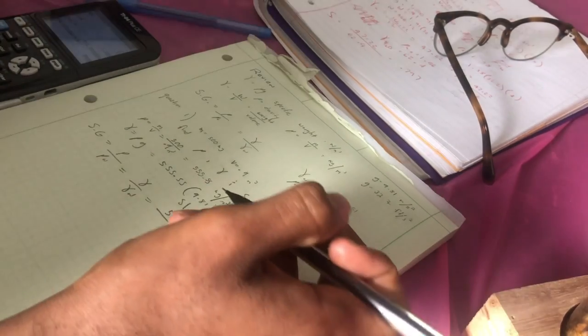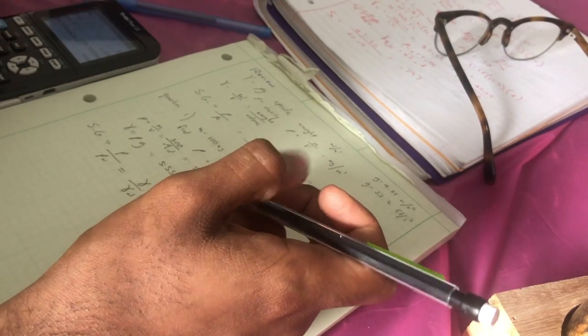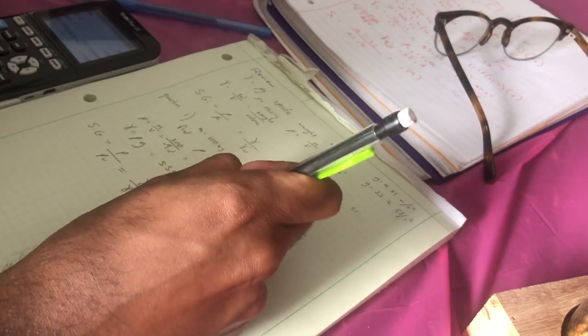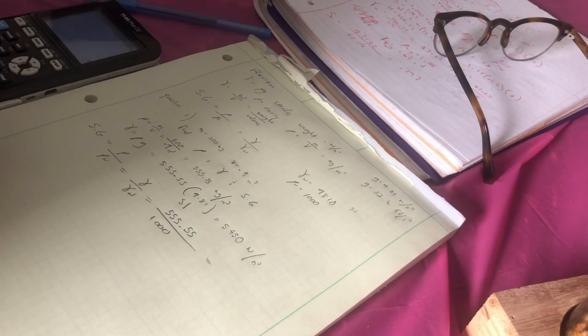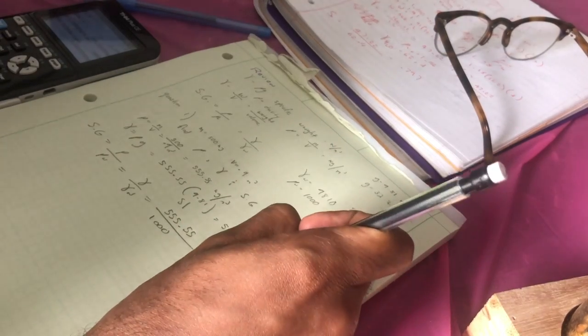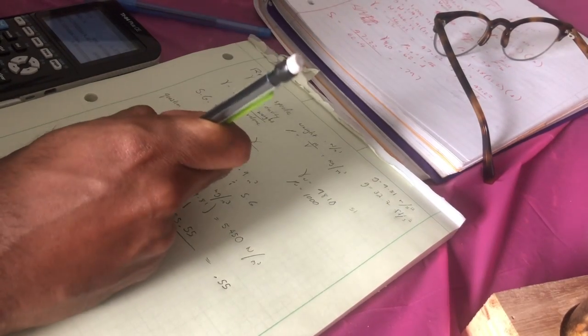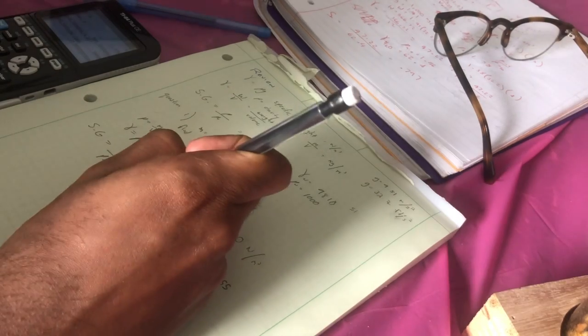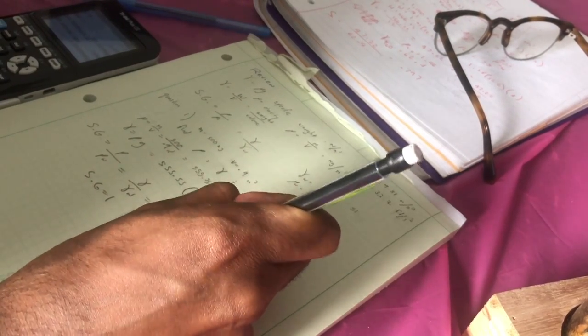It's just plug and chug, but you have to know the density of water in SI units, which is 1,000. You would get 0.55. And by the way, if you get an SG of 1, that means your liquid is water.